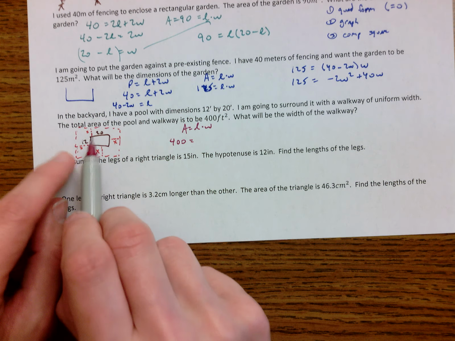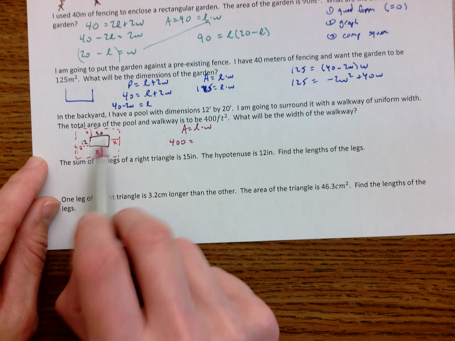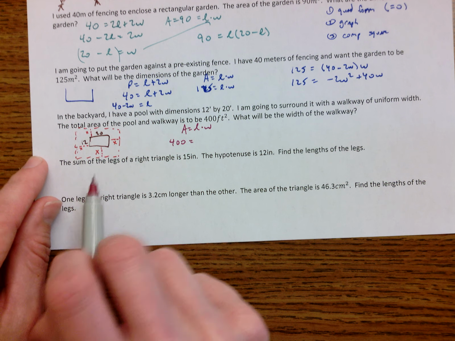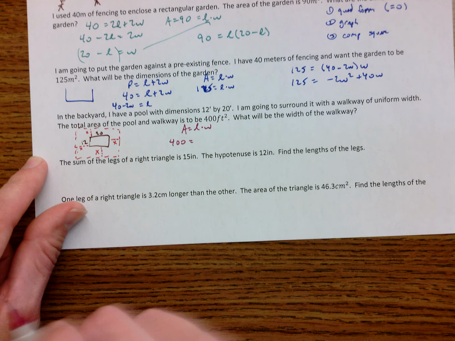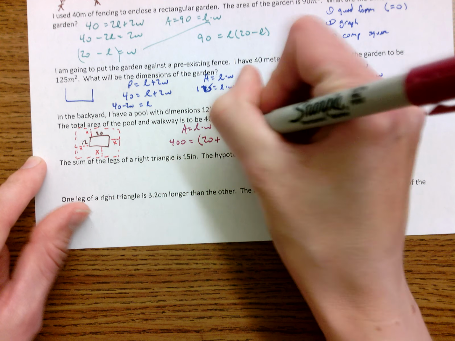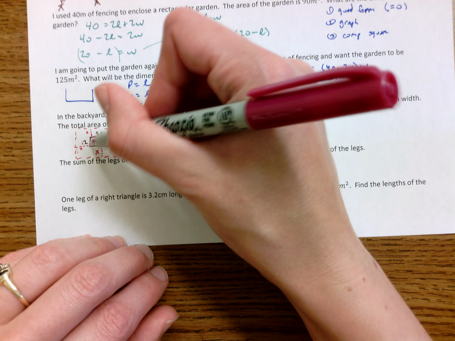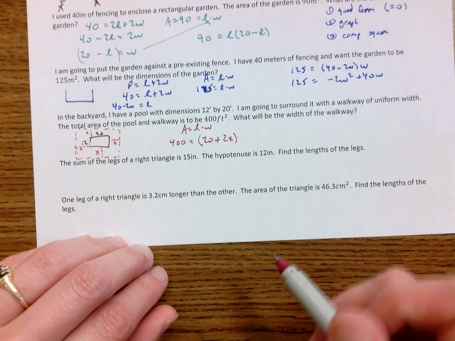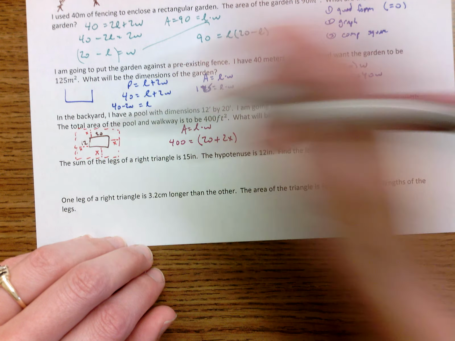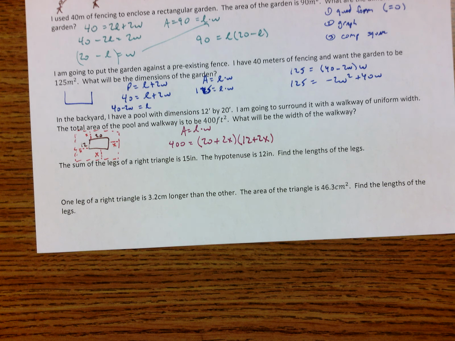Well, the length of my pool, it was 20, right? But now I'm adding on this width of X on both sides. So my new length is 20 plus 2 X's, right? And my width, well, that used to be 12, but now I'm adding an X on each side, right? For this walkway. So my new width is 12 plus 2 X's. Okay, and then that is the equation that we're going to solve.